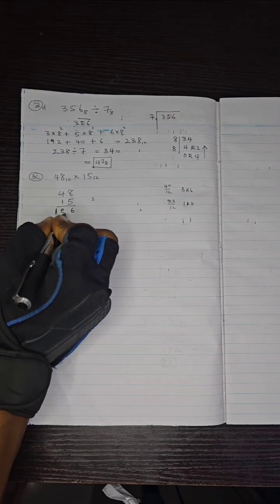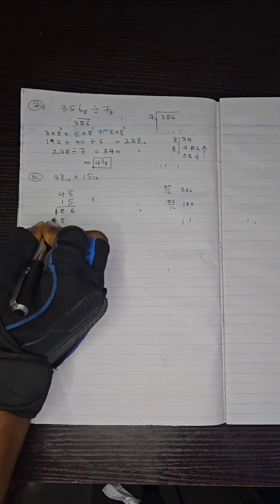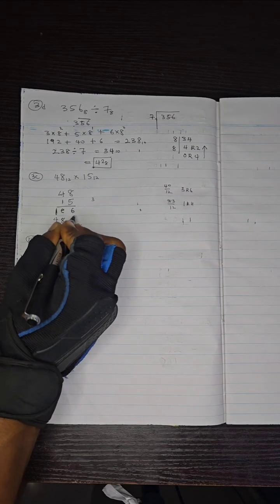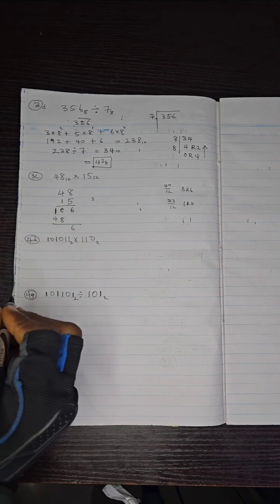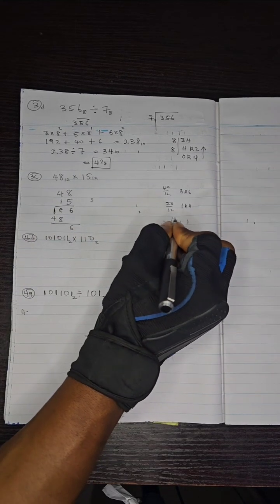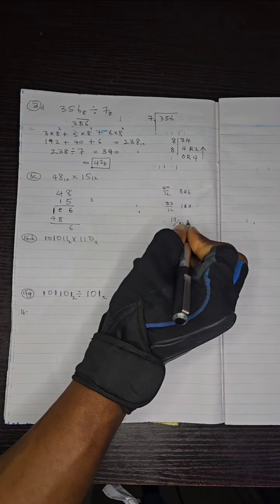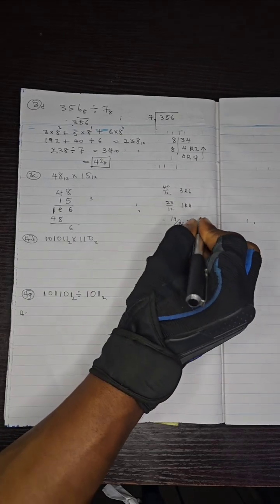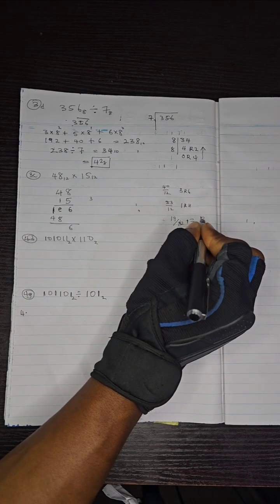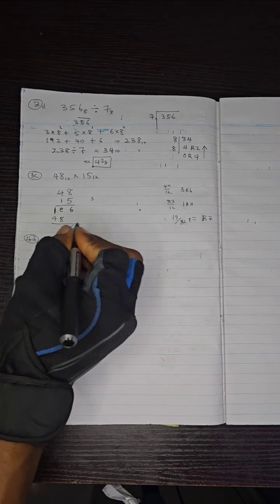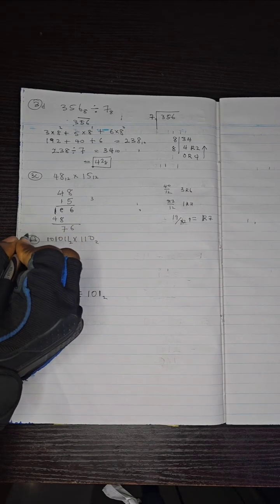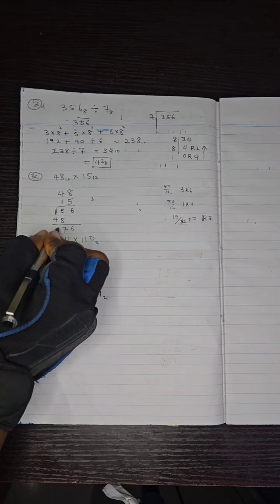When 1 times 48, you are still having your 48. So 6 drops here. 11 plus 8, 19. So 19 over 12. You have 1 remainder 7. So I'm writing my 7 and I'm carrying 1. 1 plus 4, 5, plus the one we carry, 6.